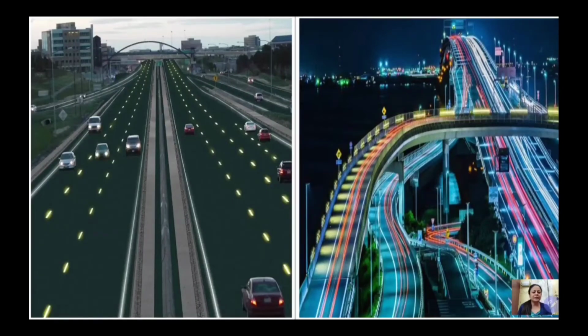Now students, the next factor here is transport. A very efficient, well connected transport network is very, very important for transportation of raw material to the industry. And when we use the raw material to manufacture something, that manufactured good has to be transported to the market.